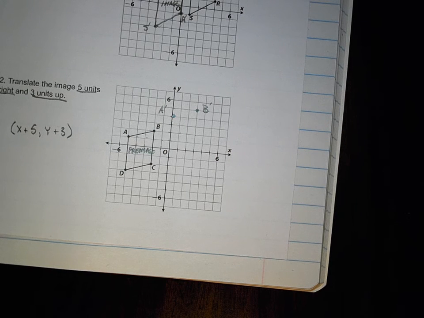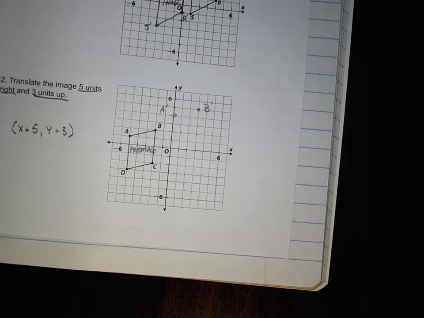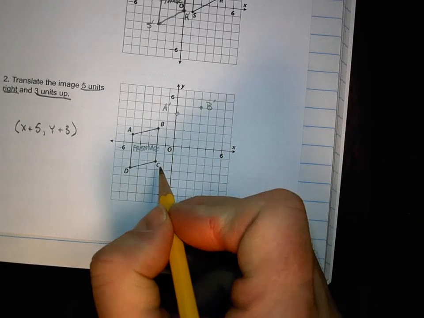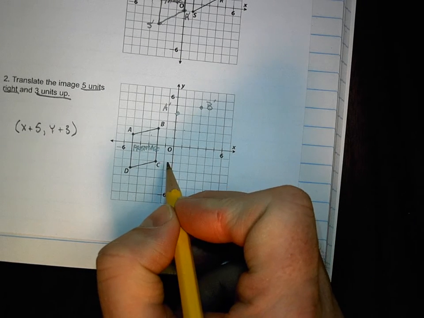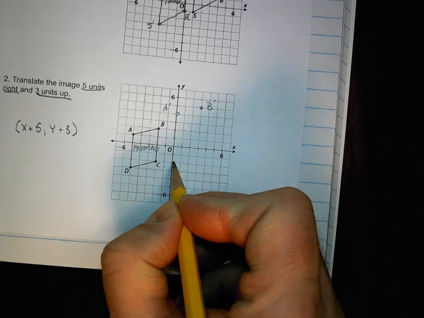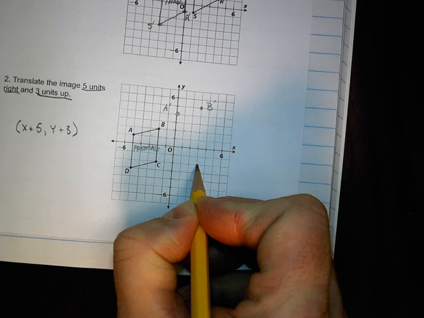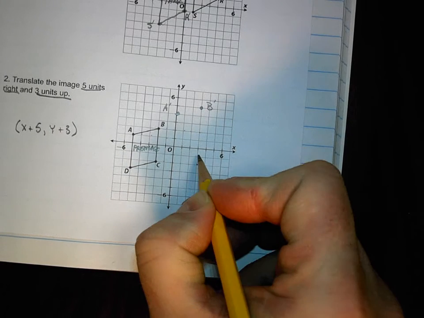Dang it. I'm an idiot. No, you're not. You just make mistakes and it's okay. Same thing with C. 5 units right. 1, 2, 3, 4, 5. And 3 units up. 1, 2, 3.